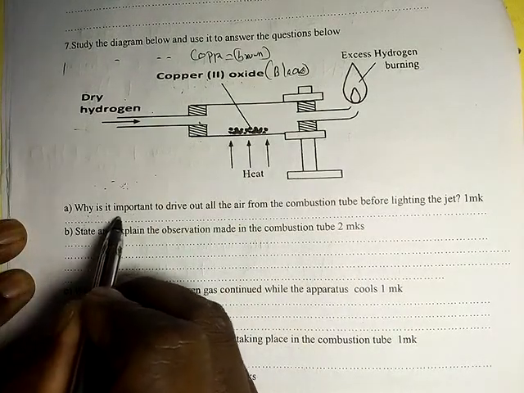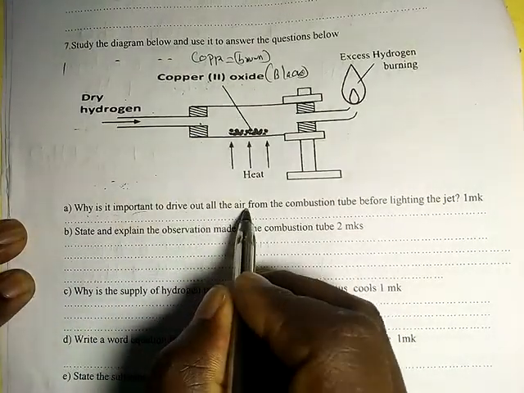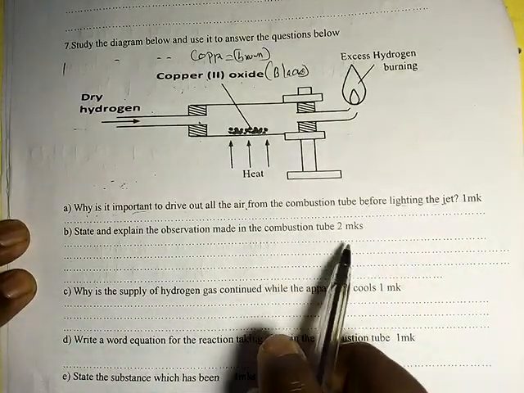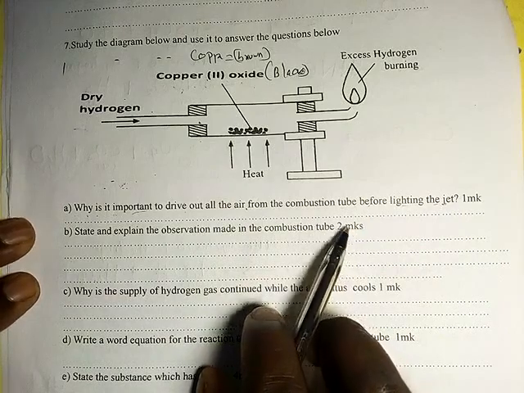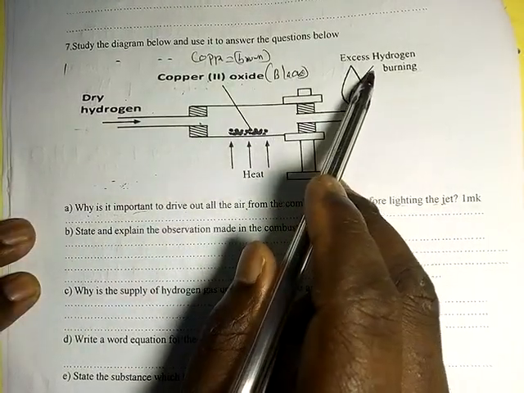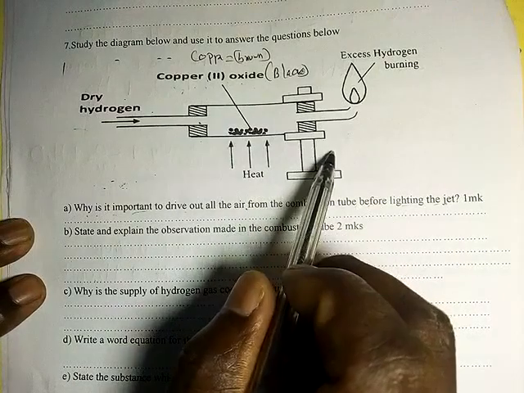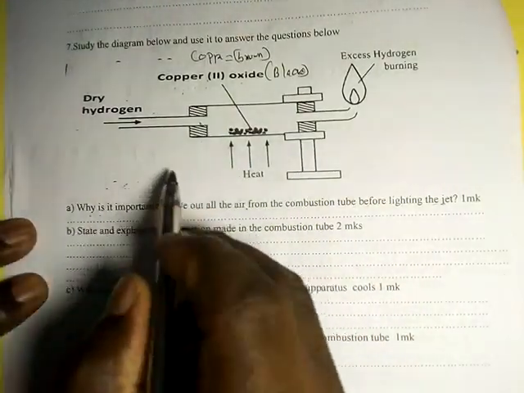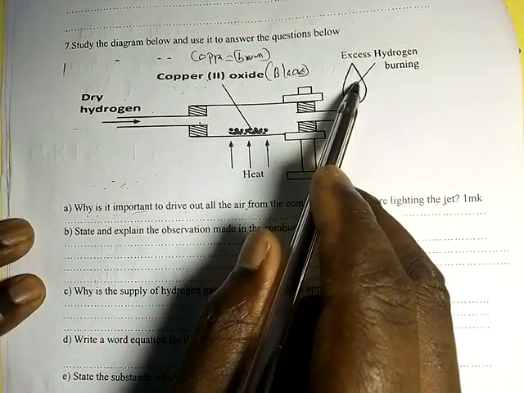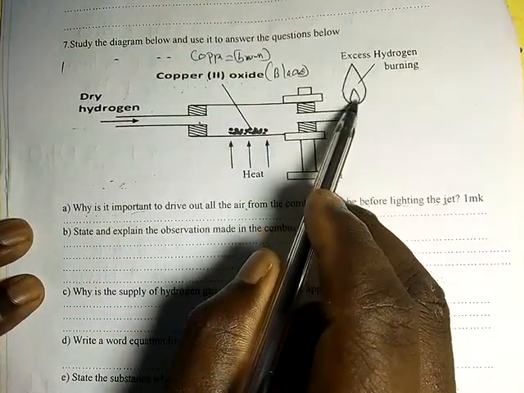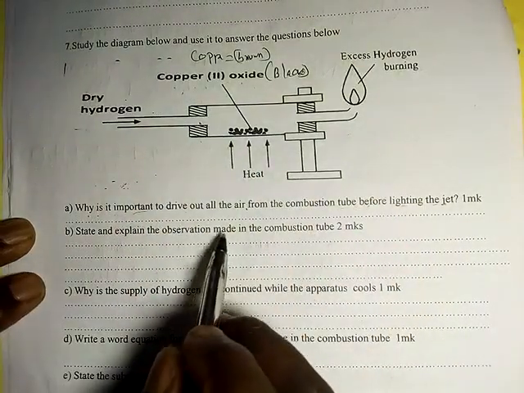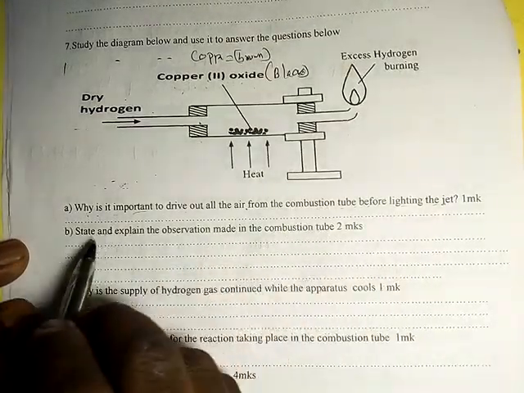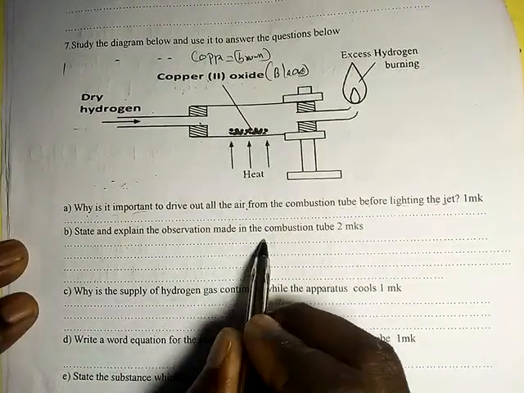Why is it important to drive out all the air from the combustion tube before lighting the jet? It is for safety, because the reaction between hydrogen and oxygen is explosive. When hydrogen reacts with air and it is burning, then it will explode. Therefore it is to avoid explosion.